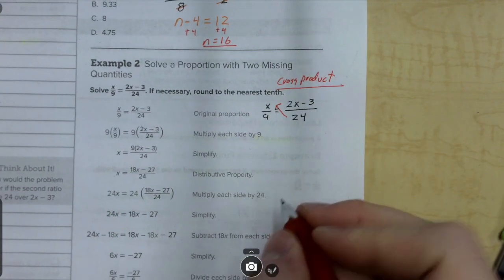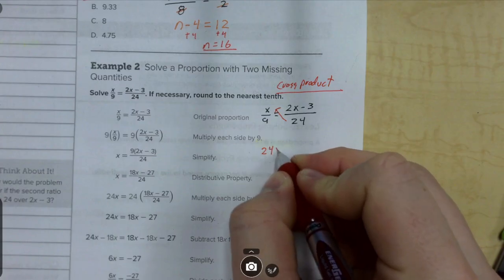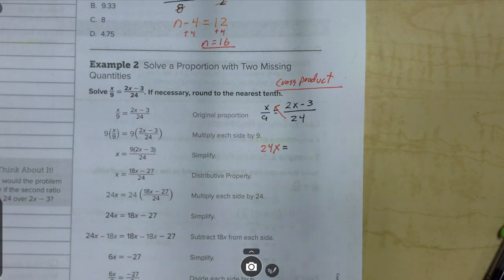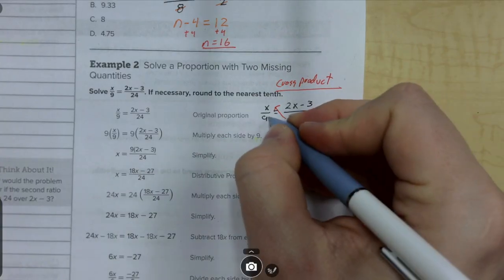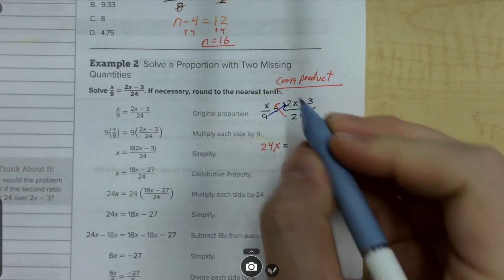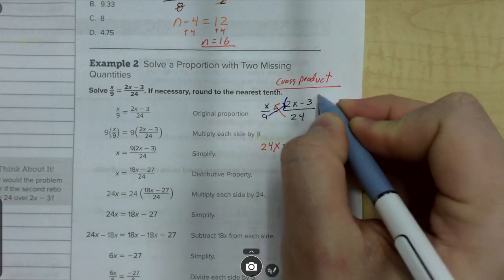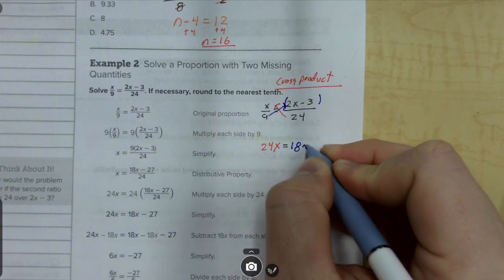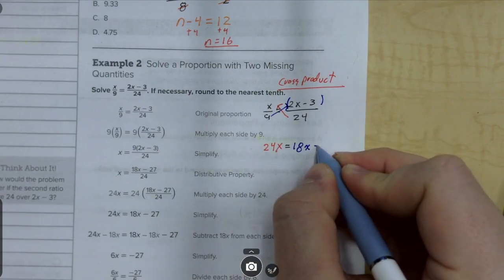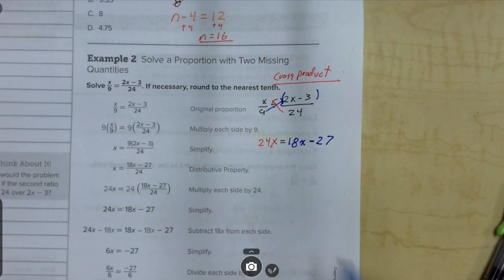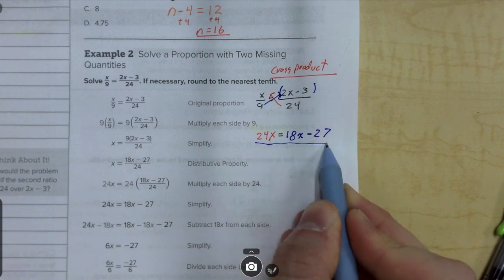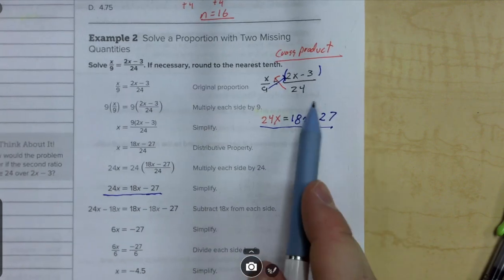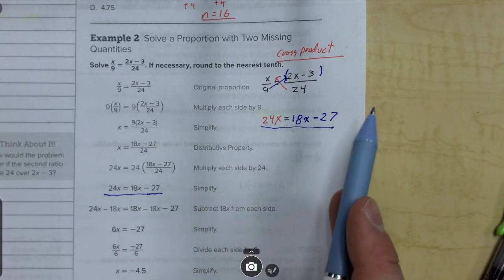we get 24x, and that's going to equal 9 times this. 9 times 2x is 18x. 9 times negative 3 is negative 27. And if you take a look, what we got right here is the exact same that they got right here. We did this in one step using the cross product.